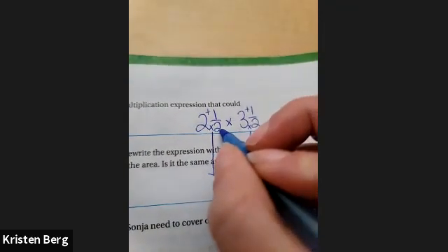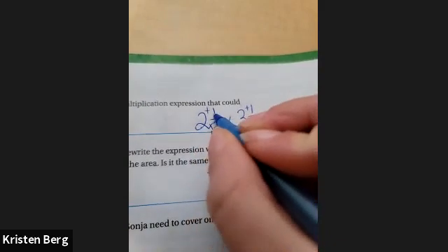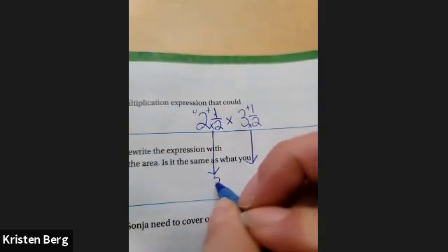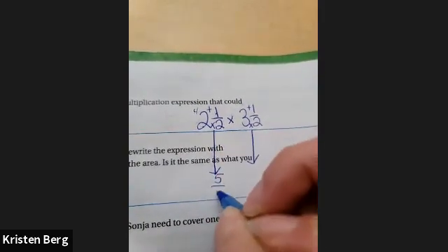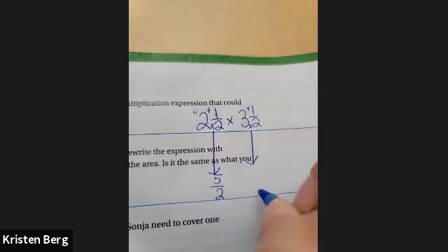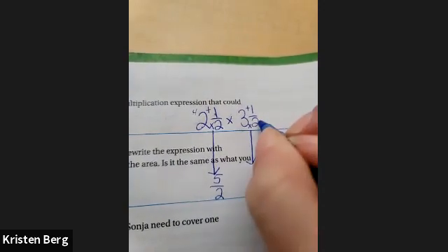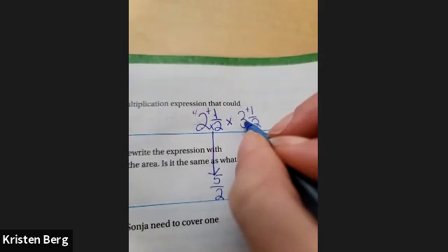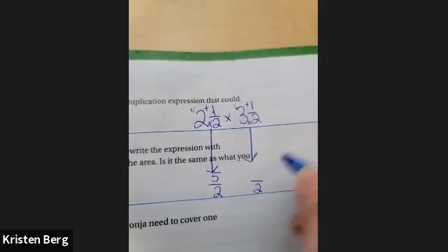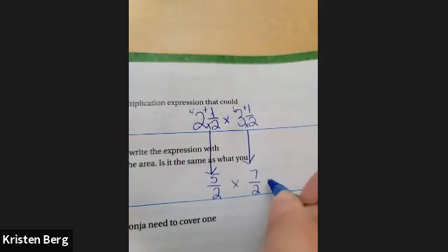So remember it's 2 times 2, which is 4 plus 1. So 4 plus 1 is 5 is my numerator, and then my denominator still stays the same. Here, my denominator still stays the same. How do I change it? 2 times 3 is 6, plus my 1 is 7. And now I go ahead and just multiply across. If you multiply across, 5 times 7 is 35 over 2 times 2, which is 4.